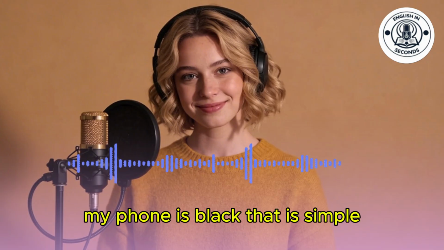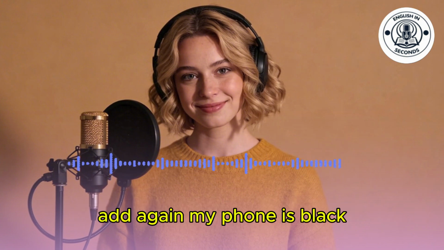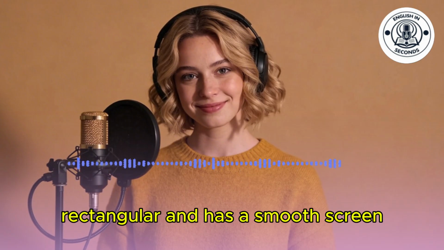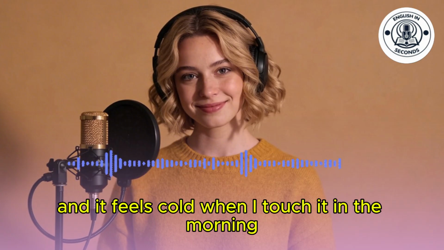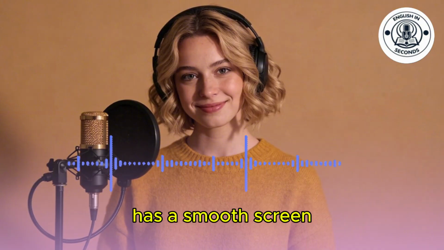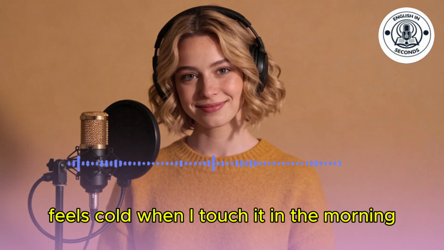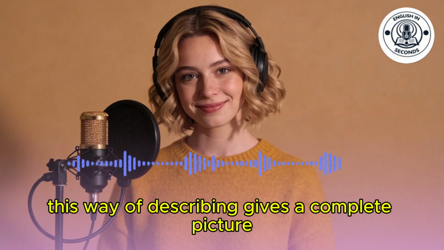My phone is black. That is simple. Add more. My phone is black and rectangular. Add again. My phone is black, rectangular, and has a smooth screen. Add again. My phone is black, rectangular, has a smooth screen, and it feels cold when I touch it in the morning. Add function. My phone is black, rectangular, has a smooth screen, feels cold when I touch it in the morning, and I use it to call my friends and check messages. This way of describing gives a complete picture.